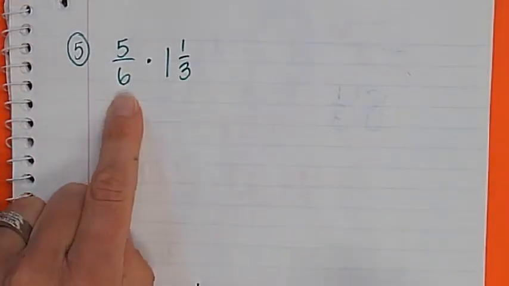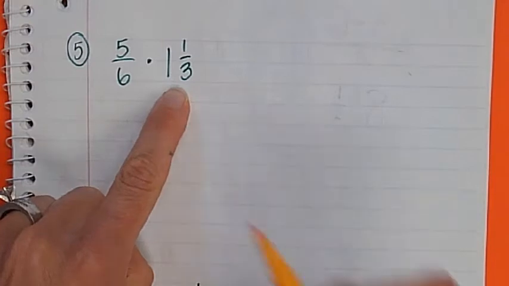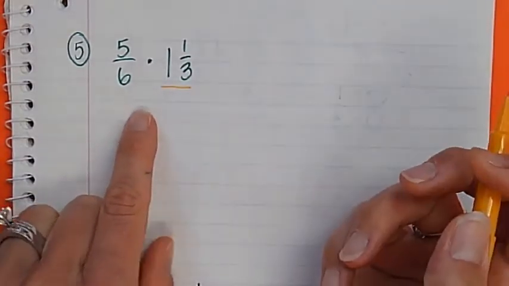We're going to go ahead and do number 5 in your activity book. So you can do this along with me in your activity book, or you can do it on a whiteboard just to practice. So I have 5/6 times 1 1/3. I need to convert 1 1/3 to an improper fraction.